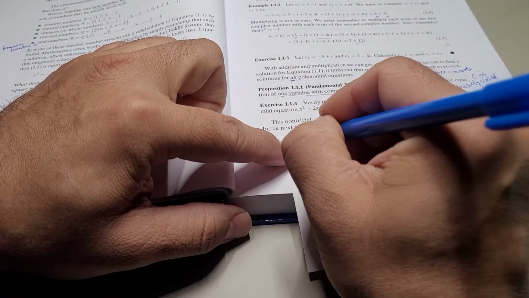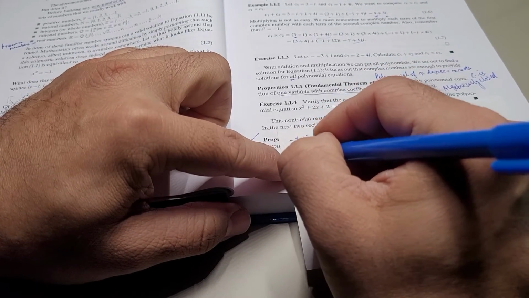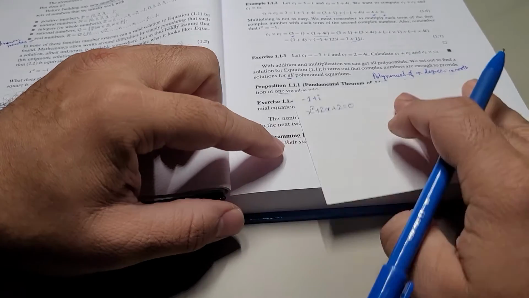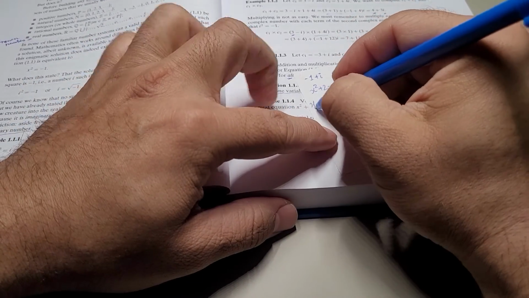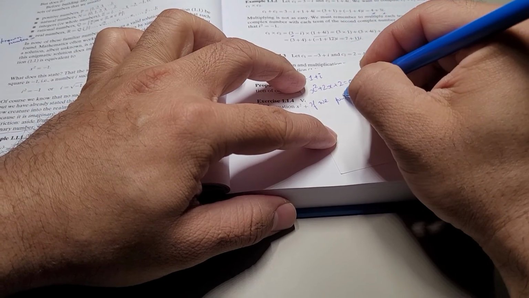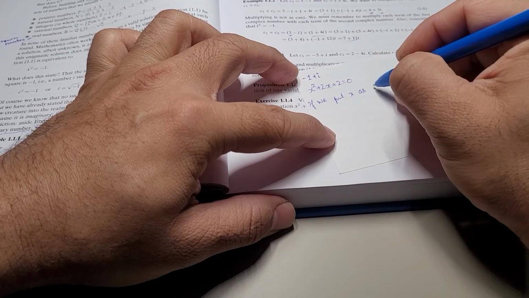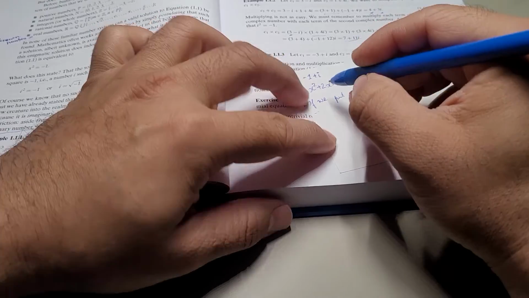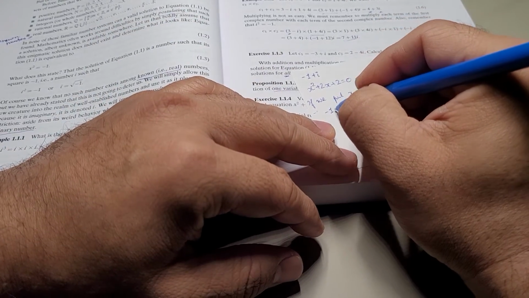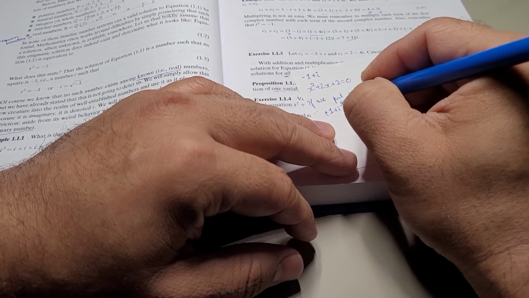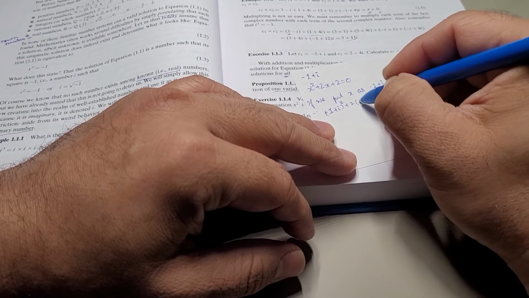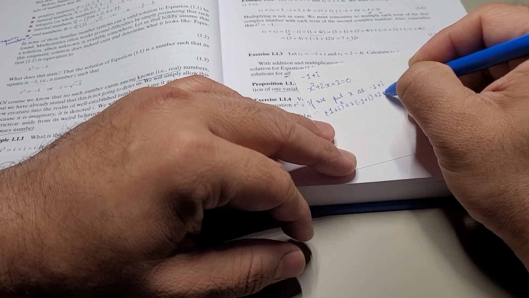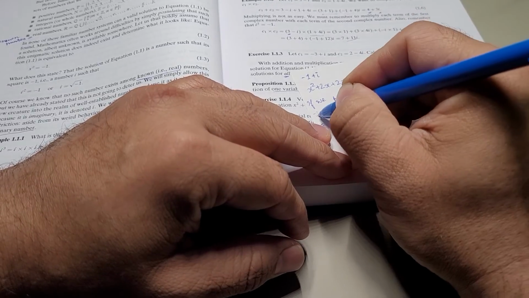Minus 1 plus i is given, and we have x squared plus 2x plus 2 equals 0. All right, so if we put x as minus 1 plus i, what happens? Minus 1 plus i squared plus 2 into minus 1 plus i plus 2 equals 0, which means what?